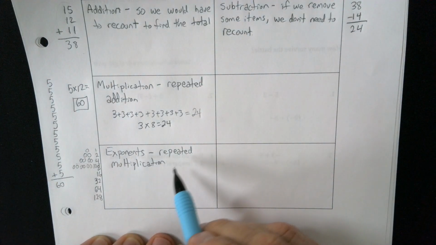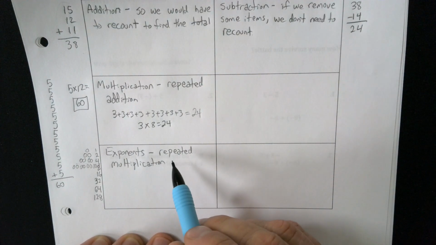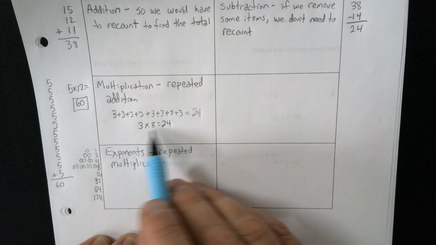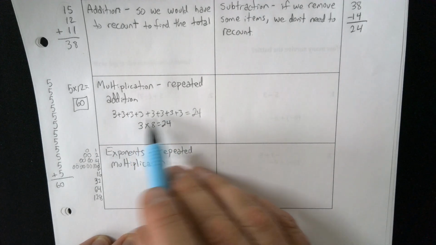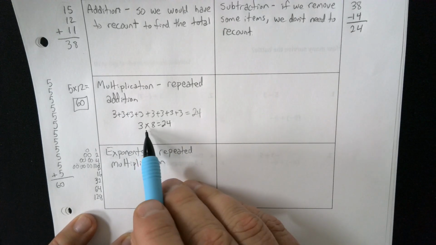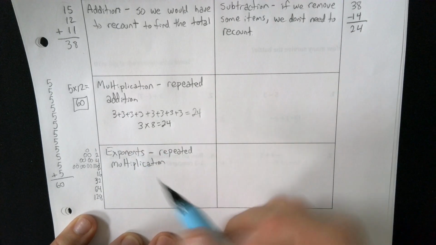So how do we express this? And how do I write repeated multiplication? I can't use this, right? 3 times 8, that is multiplication. That's a repeated addition of 3. And I want to just point out there's a lot of ways you could write 3 times 8.